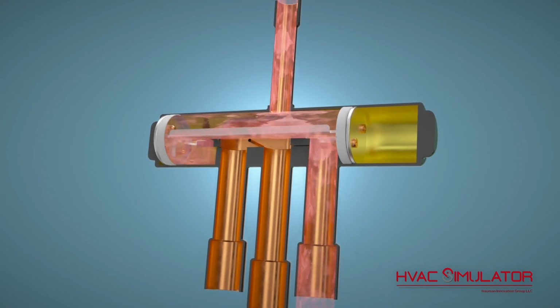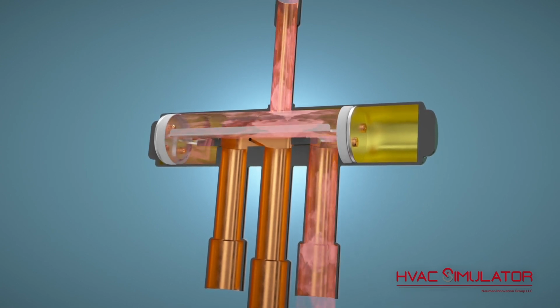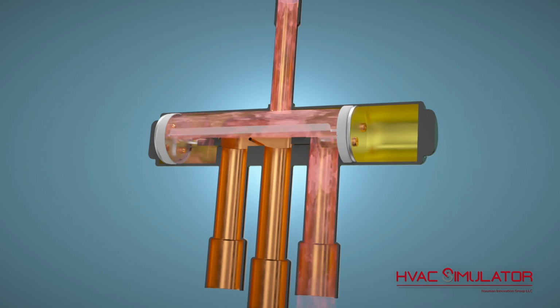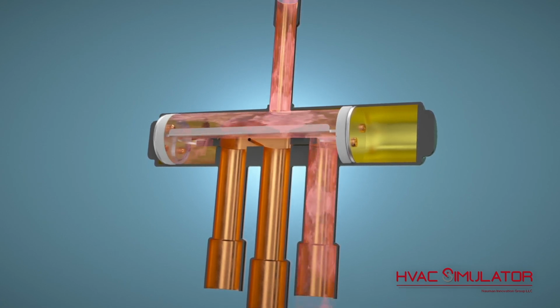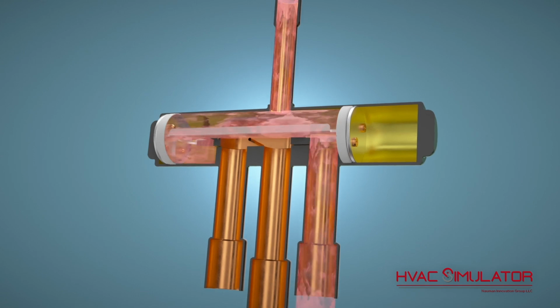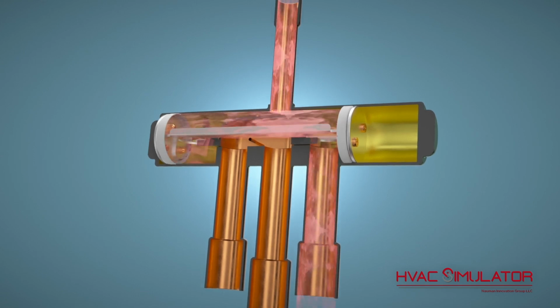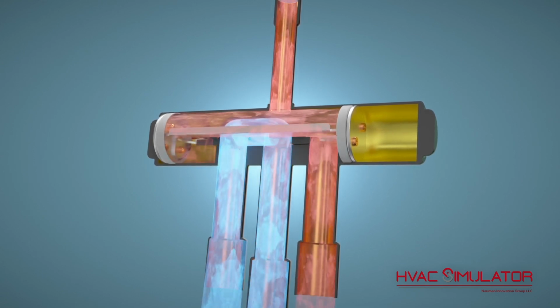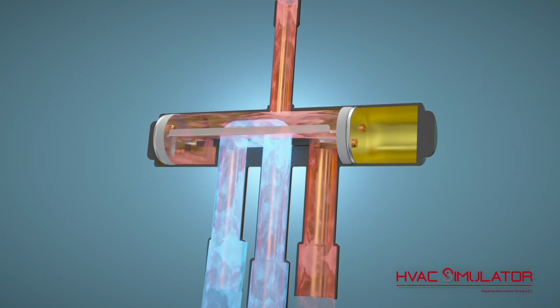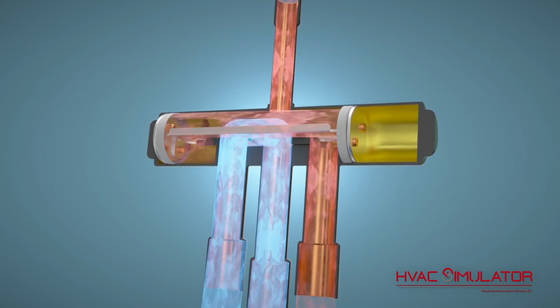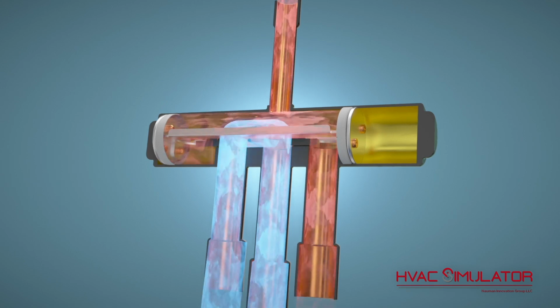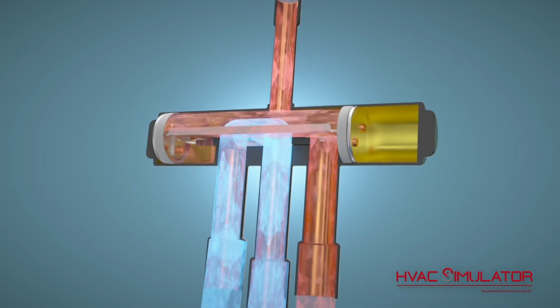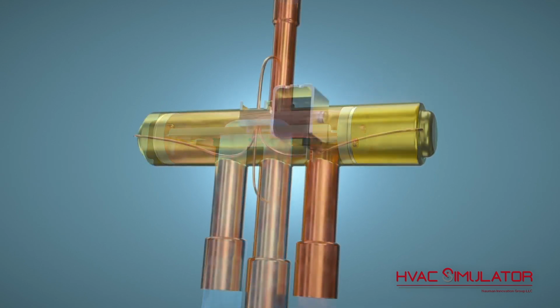High temperature superheated vapor from the compressor enters the discharge inlet port, travels into the valve body, and discharges through a side port to the indoor coil. The refrigerant travels through the refrigeration cycle and returns to the reversing valve as a low-pressure superheated vapor. The refrigerant travels towards the valve body and is directed into the true suction port through the slider. From there, it travels to the accumulator.